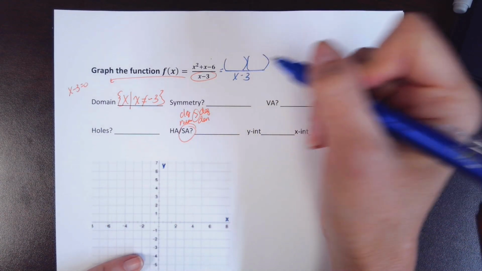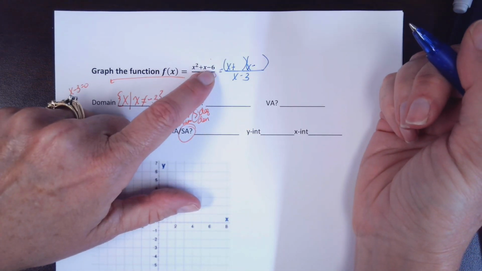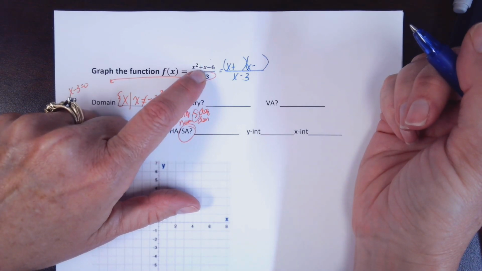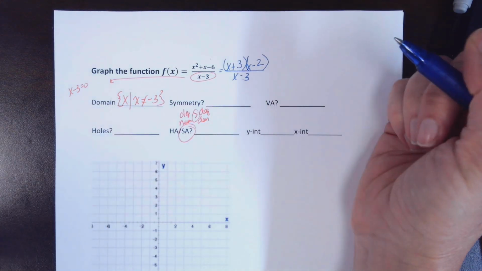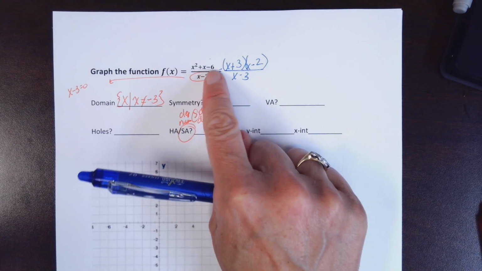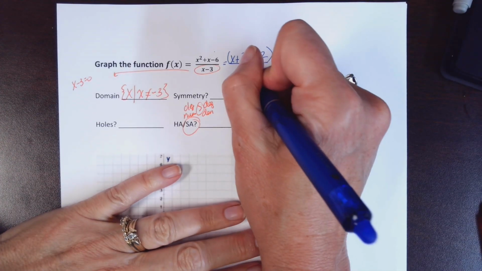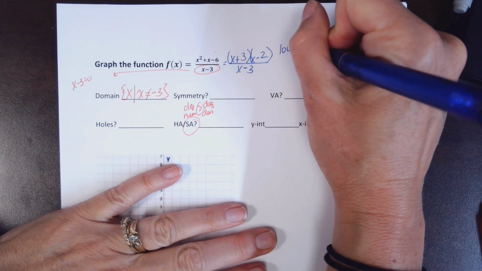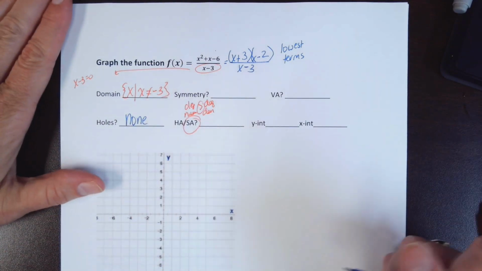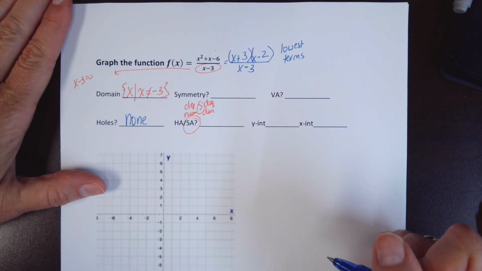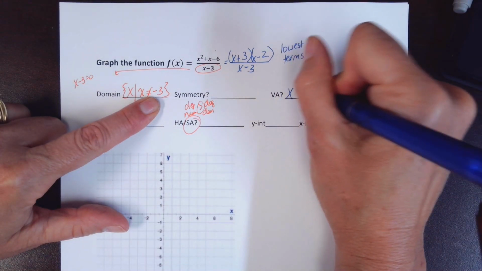If I factor that numerator, I'm going to have an x plus and an x minus. Factors of 6 that give me a positive 1. Well, 2 times 3 is 6. I would need to do a +3 and a -2 to get that factored out correctly. And those don't match, so we are in lowest terms. Nothing factors out, so there are no removable discontinuities.